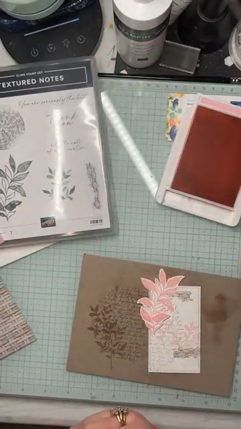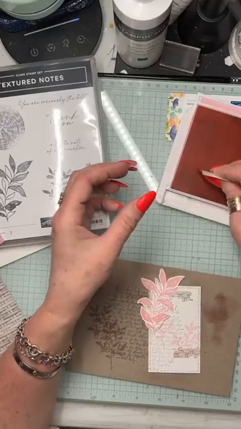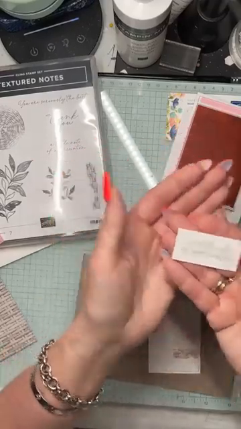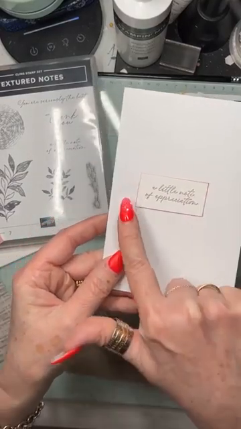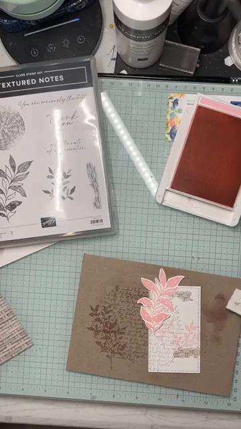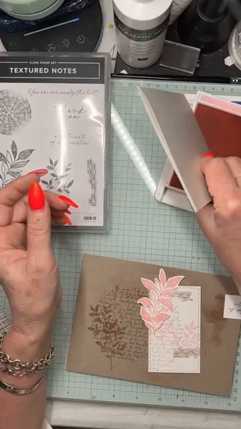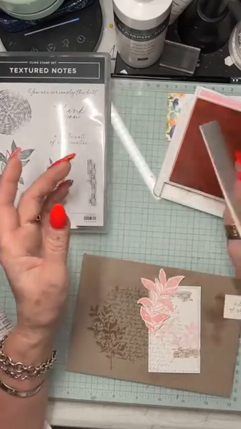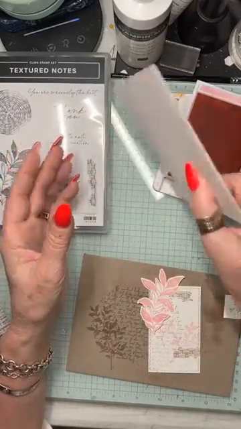So we're going to dip. I already stamped up my words, a little note of appreciation, and we're just touching it into that ink pad. We're not pushing it down hard, just touching it into the surface, and then you can see it adds that little bit of ink all the way around the edge. So I think that's a cool technique, and we're going to also do that to my card base. And again, we're just going to touch it, just dip, dip, dip, touching it to the edge of the ink pad. Super fast, super easy technique, right?